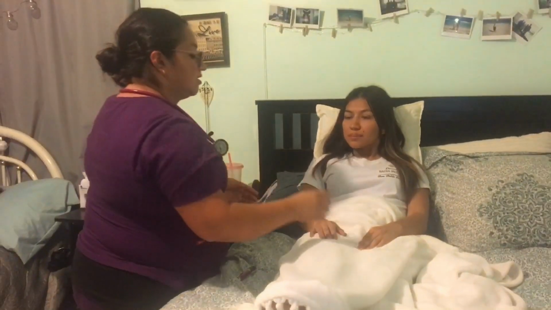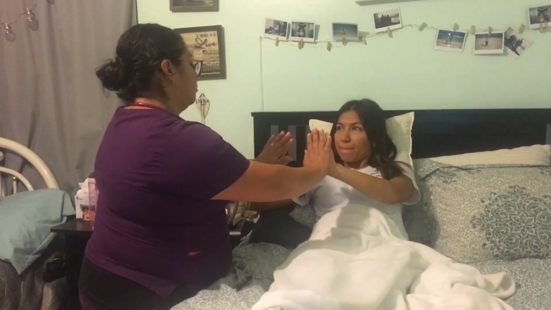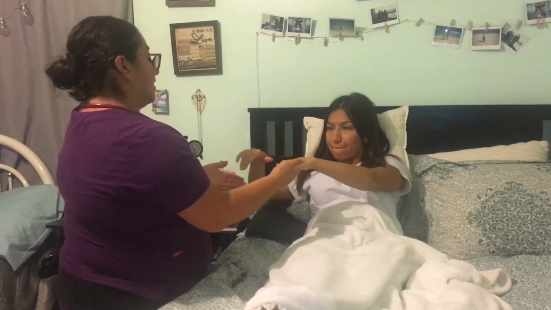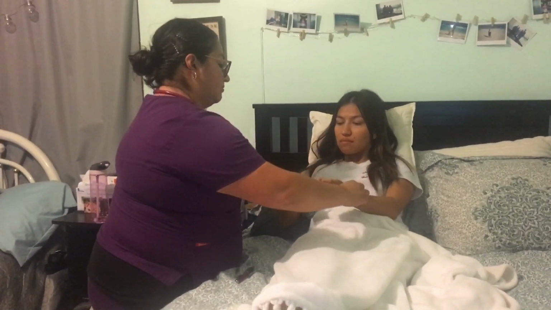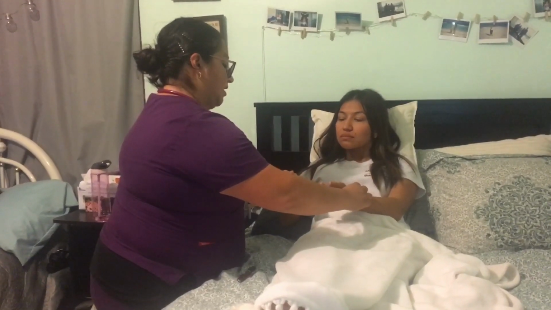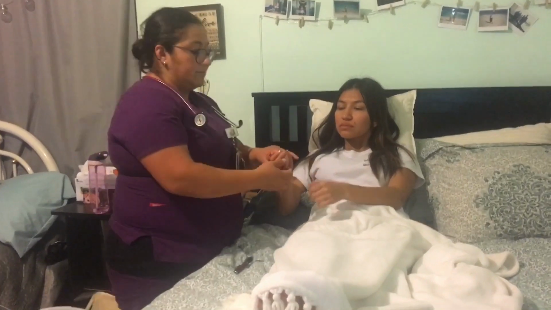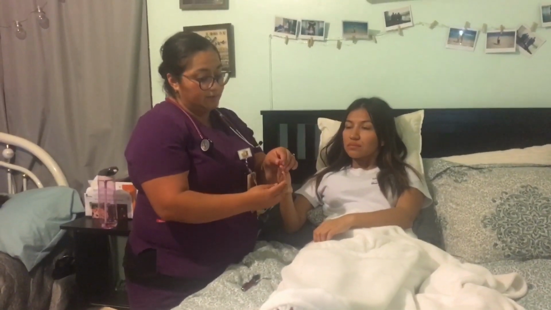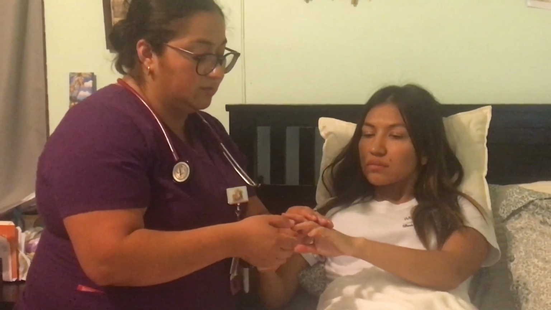Now I'm going to check her upper body strength. I'm going to ask her to push against my force and pull me, and I'm also going to check radial pulses. Her radial pulses are very good. I'm also going to check capillary refill. Very good.